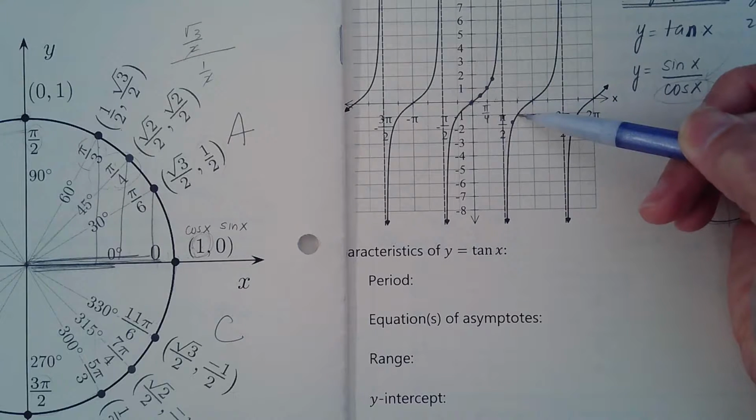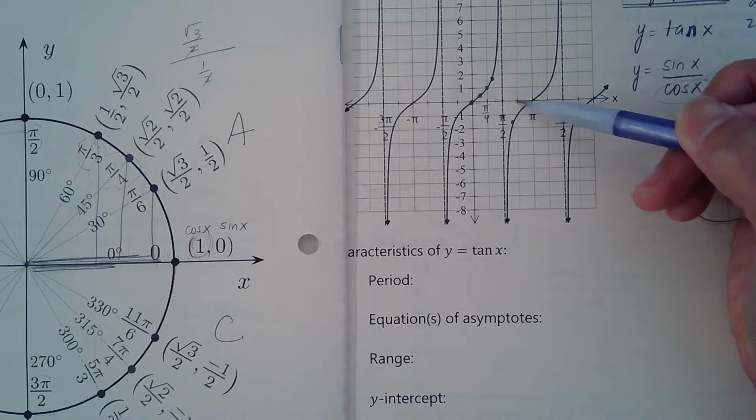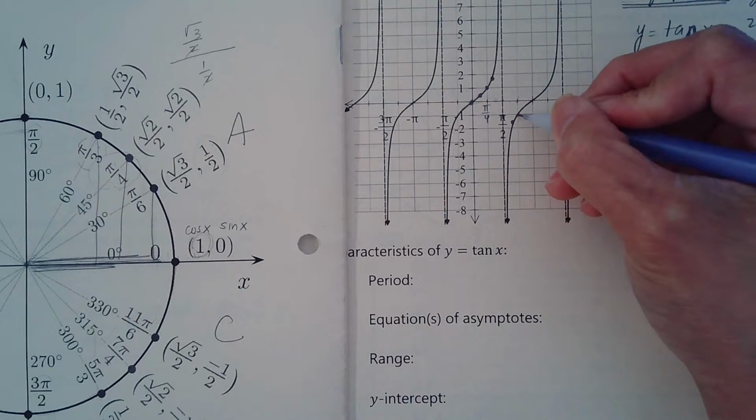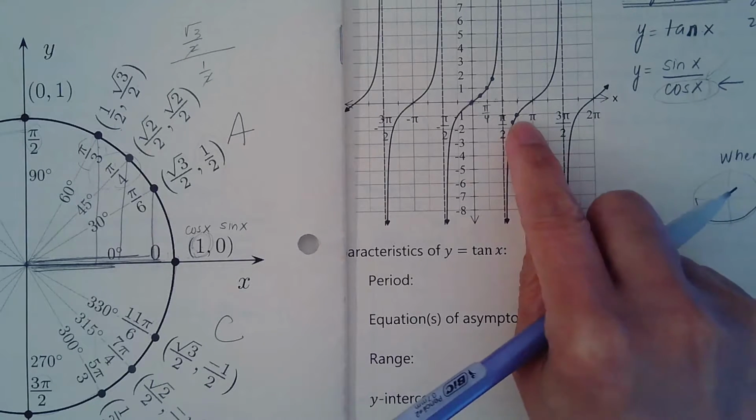And then this one here is 3 pi by 4. 3 pi by 4 is going to be -1. And why is that -1?